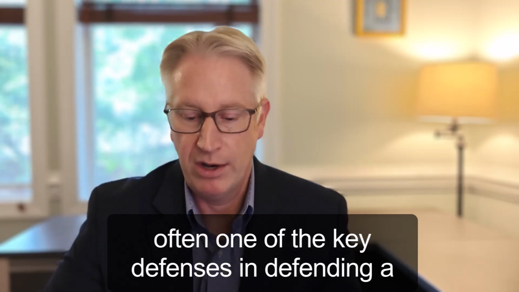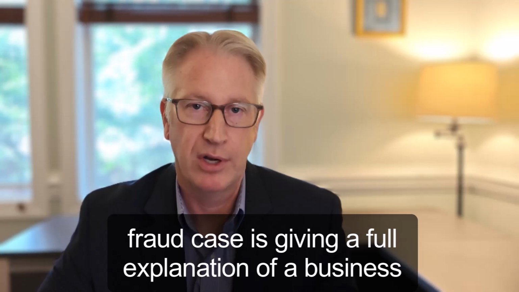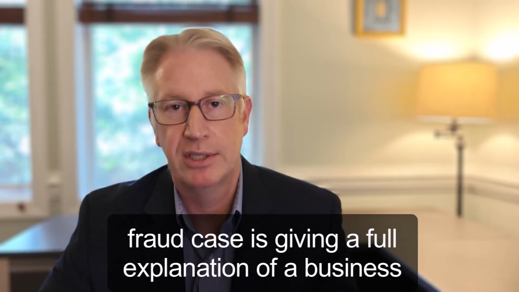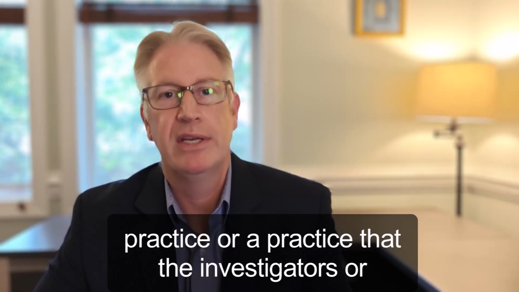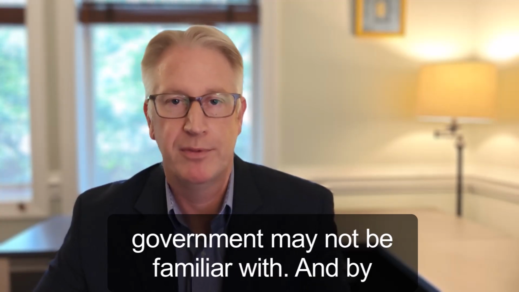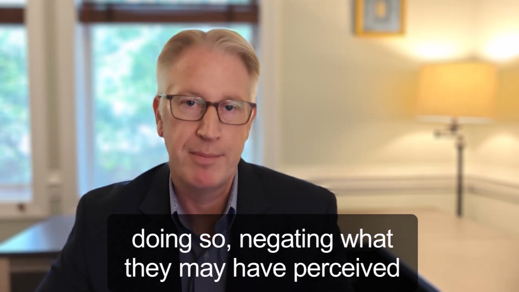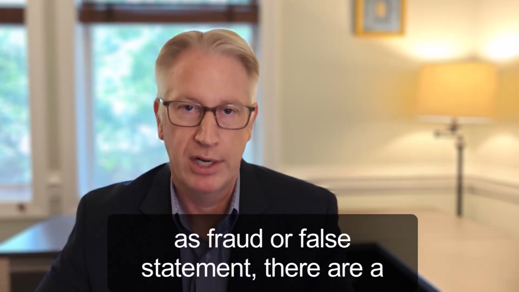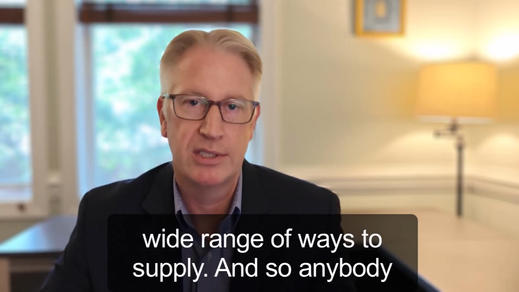And so often one of the key defenses in defending a fraud case is giving a full explanation of a business practice or a practice that the investigators or government may not be familiar with. And by doing so, negating what they may have perceived as fraud or false statements. There are a wide range of ways this applies.